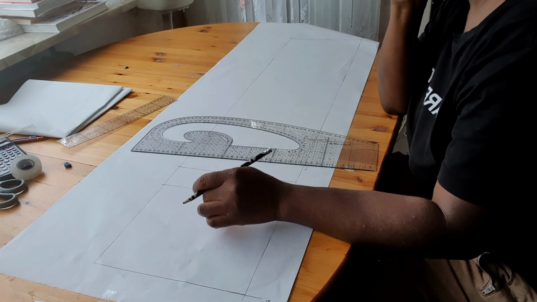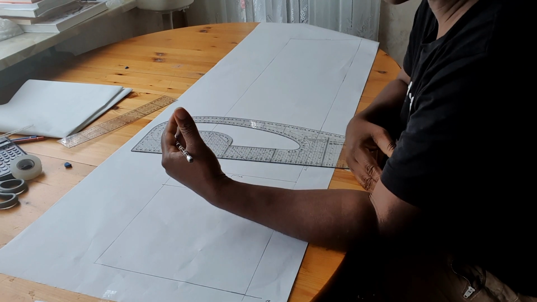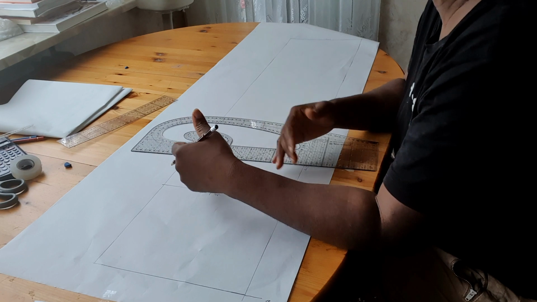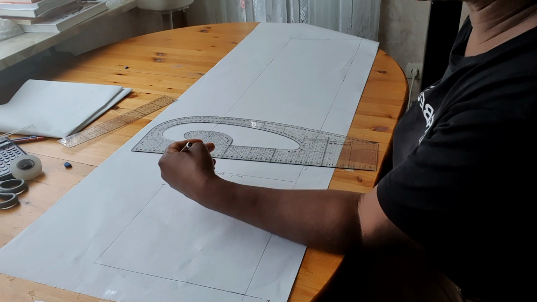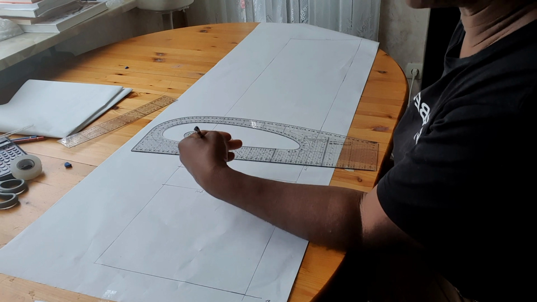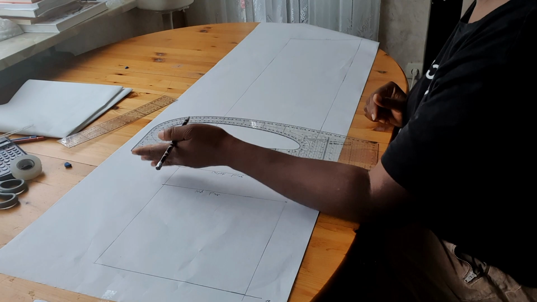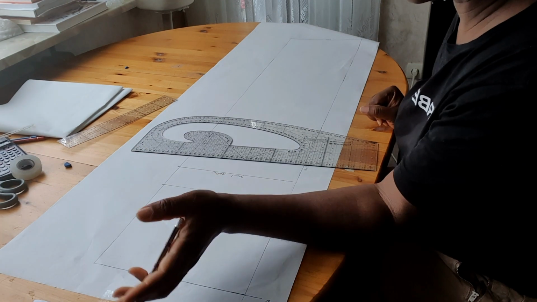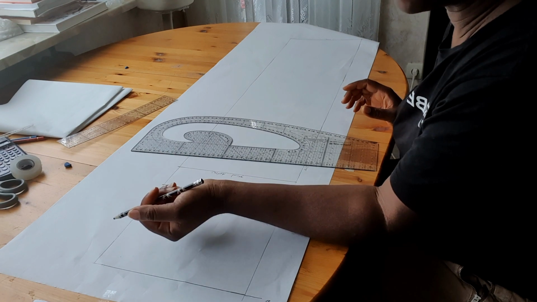If you want to extend your crotch line, so that you'll be able to walk, because if you don't extend it, you won't be able to walk, so that it can go across your thigh. So now if you want to get the extension of your crotch line, you have to divide your hip line by 16, then you minus 1.5.